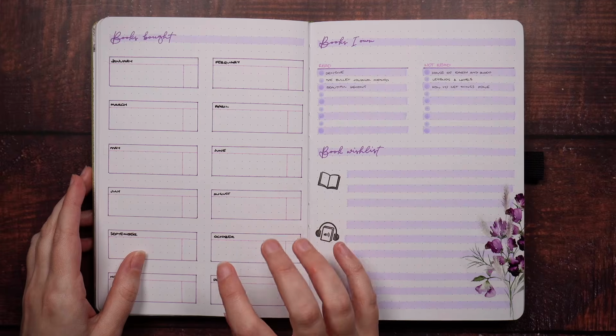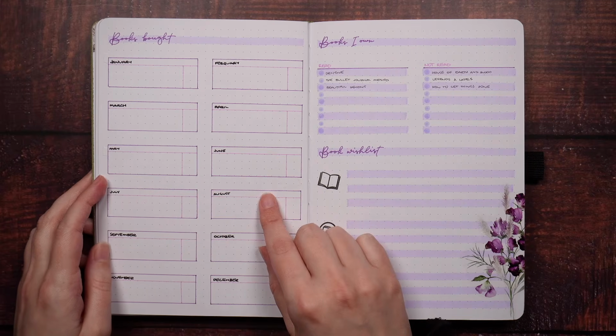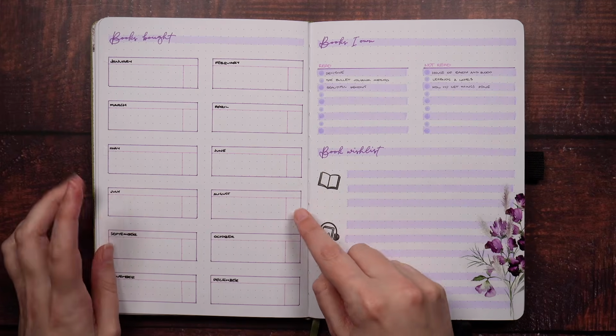The first one is a books bought log, so writing out for each month of the year what books did you buy and also how much did you spend on them.